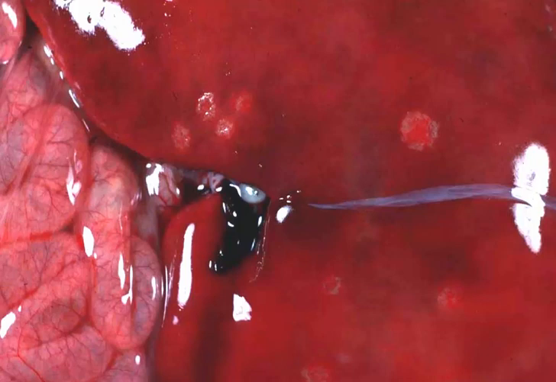So, great lesion, Campylobacter fetus or Flexispira rappini is what I'm looking for here.